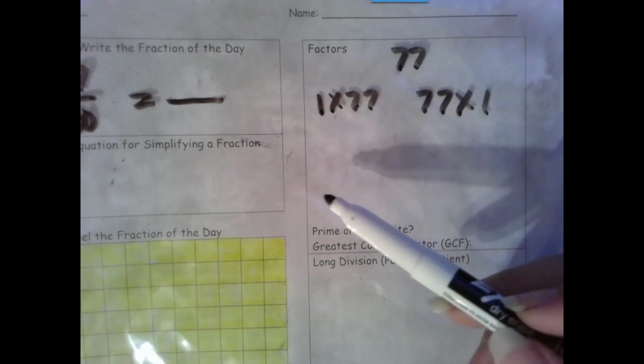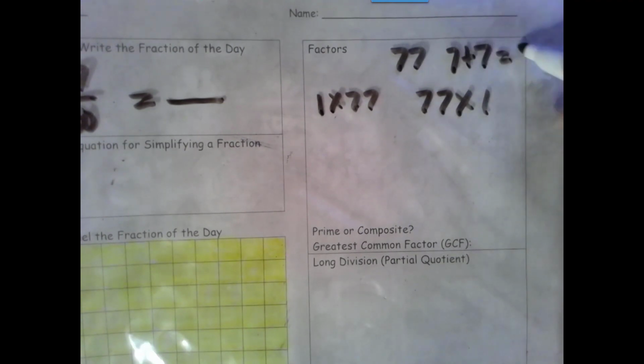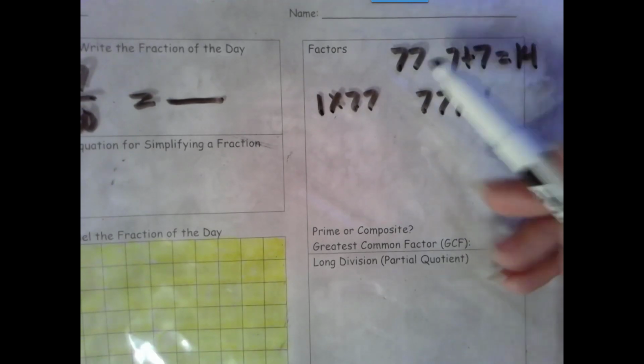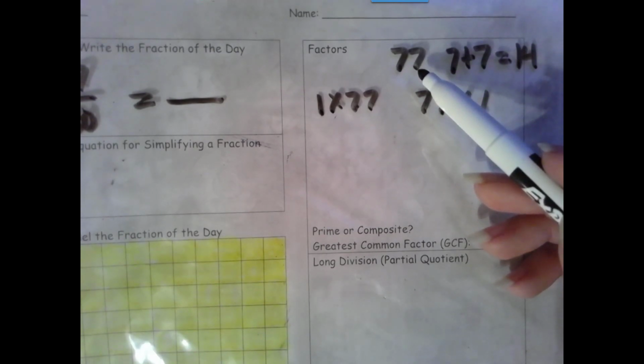So after 1, the next odd number is 3. The rule for 3 is that we add the digits together. 7 plus 7 is 14. 14 is not a multiple of 3, so that means 3 is not a factor. We try 5. The rule for 5 is that it ends in a 0 or 5. It ends in a 7, so 5 is not a factor.